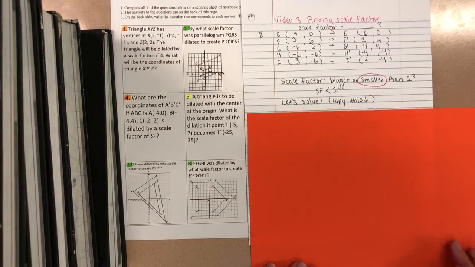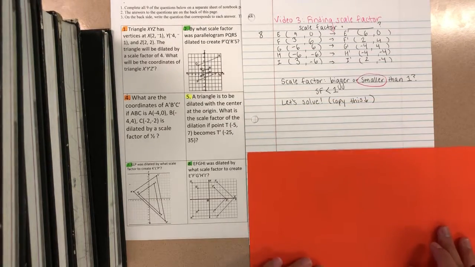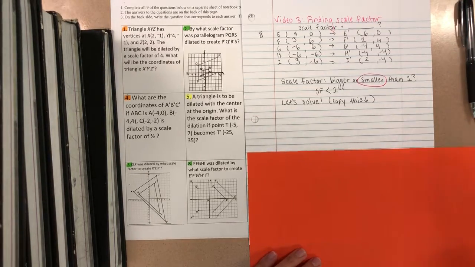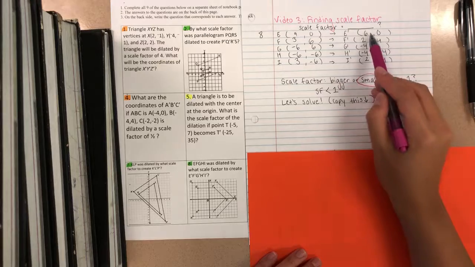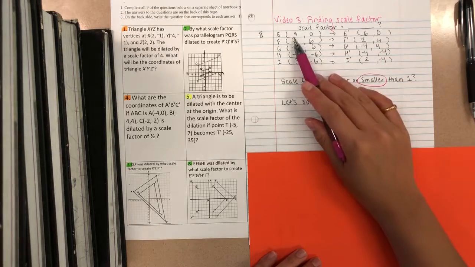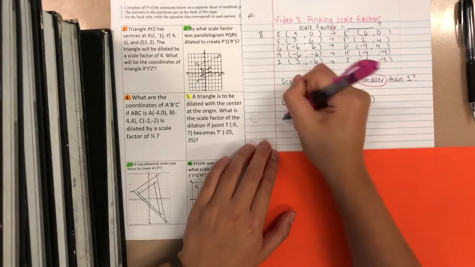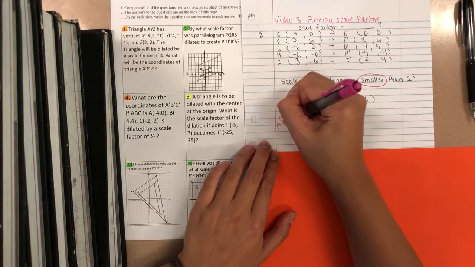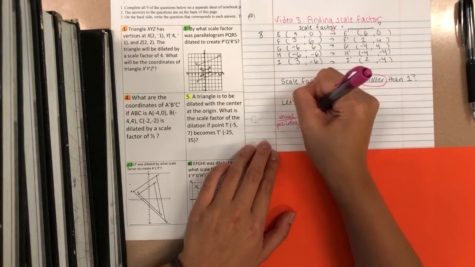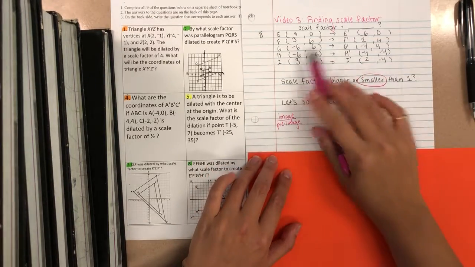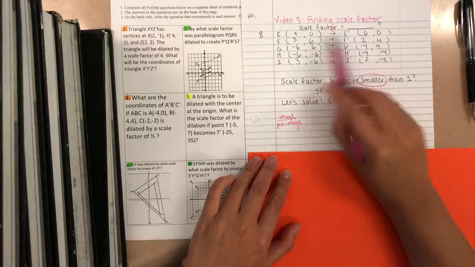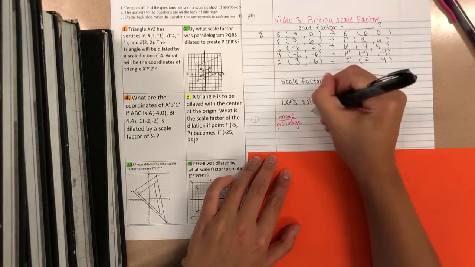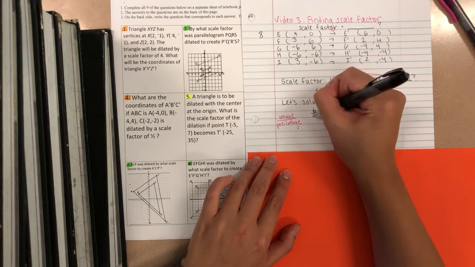Okay, so how are we going to do this? I want you to copy what I'm about to write. The easiest way for us to solve for scale factor is to figure out what the image divided by the pre-image is going to be. So we're going to take the image and divide it by the pre-image. Let's take 2 points that go together. We know 6 and 9 go together. So I'm going to take 6 and divide it by 9. That's our first example. 6 divided by 9.